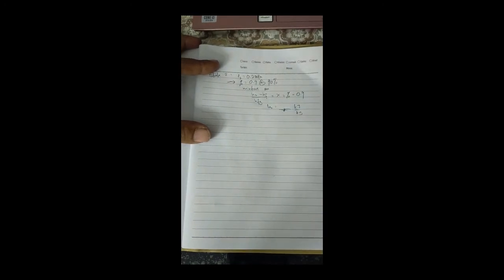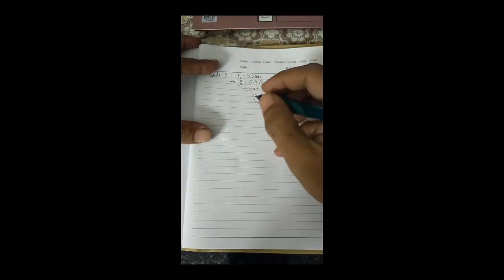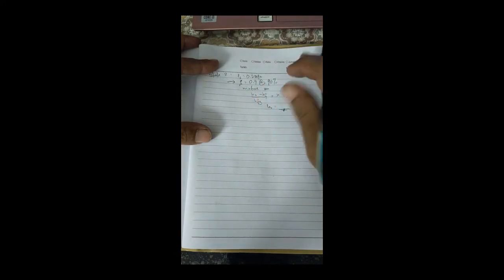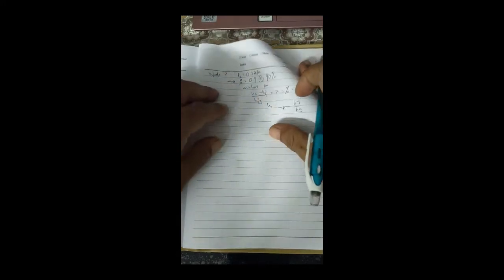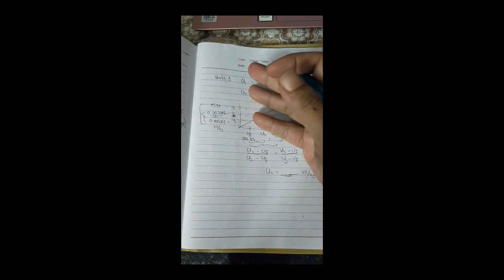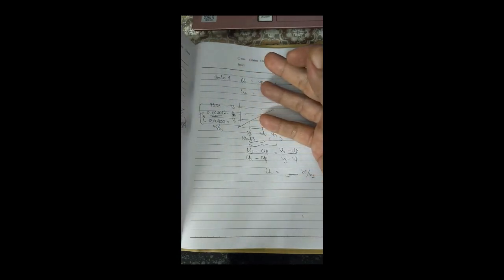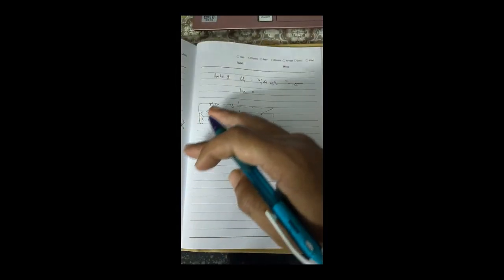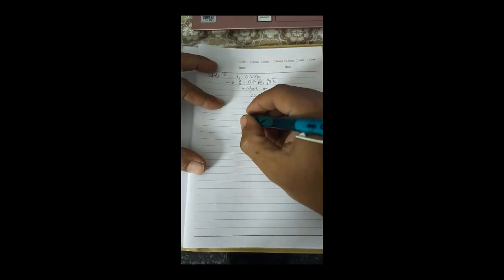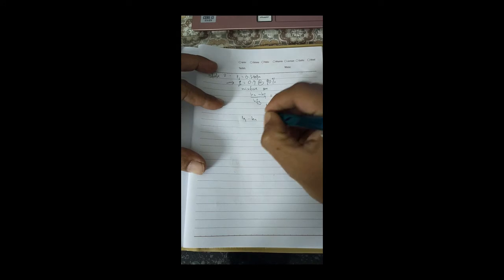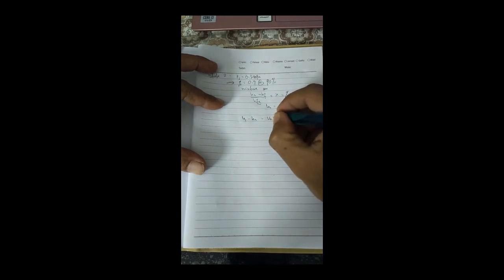Okay, so substitute into the general equation: H1 minus H2 is equal to V2 squared over 2.